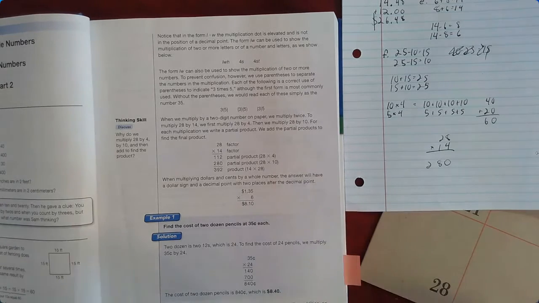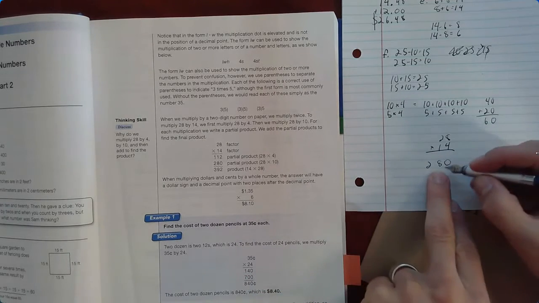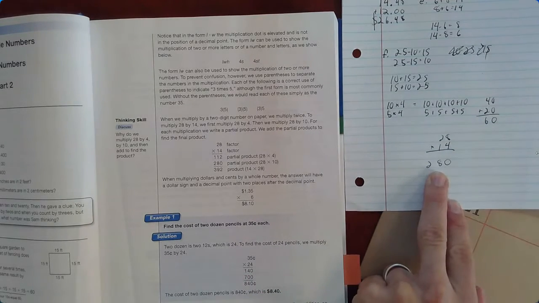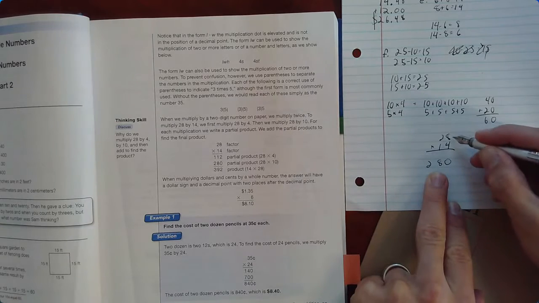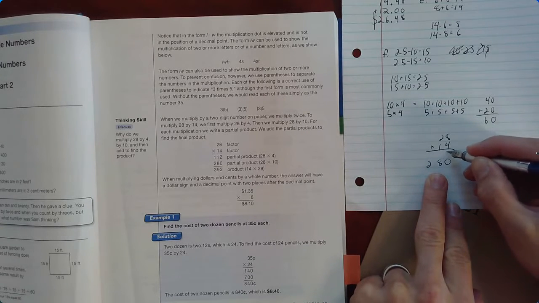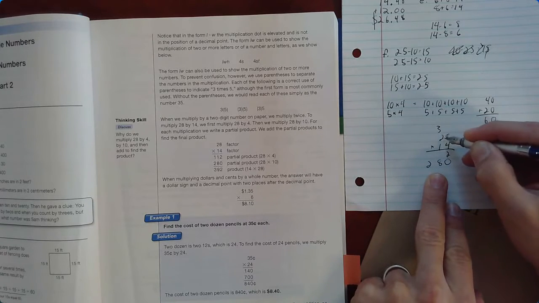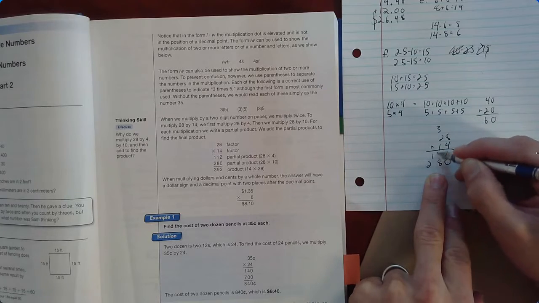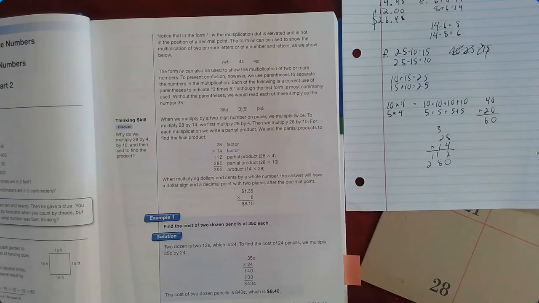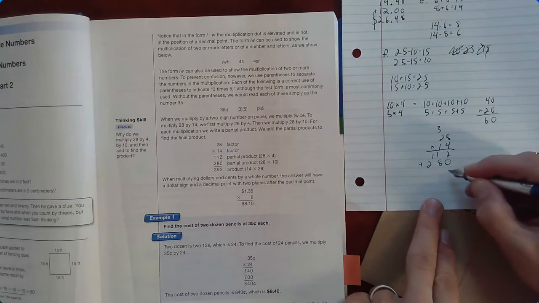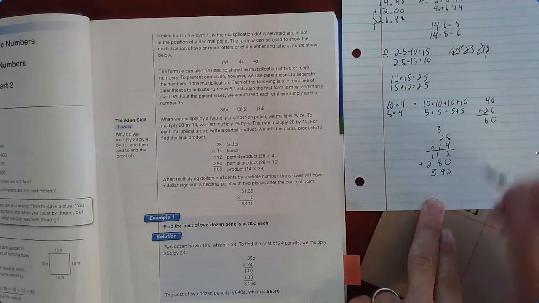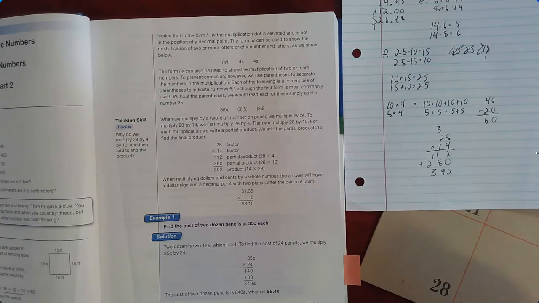All you're doing is adding a 0 when it's 10 times. So here, 4 times 8, I do know that, that's 32. 4 times 2 is 8. So 8, 9, 10, 11, 1, 1, 2. Okay, now you just add them together. 2, 9, 3. That's our answer. Okay.